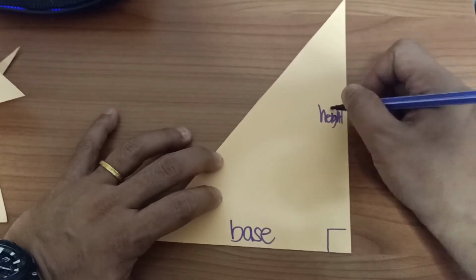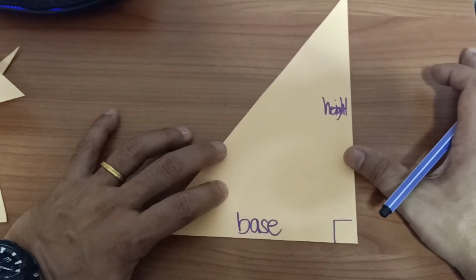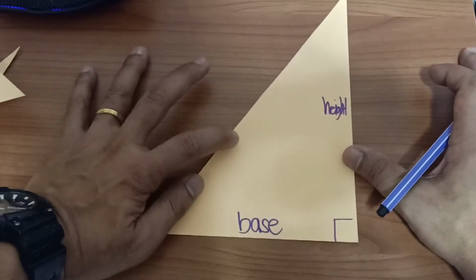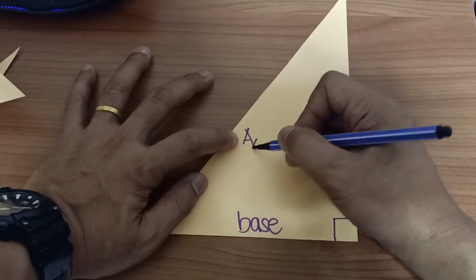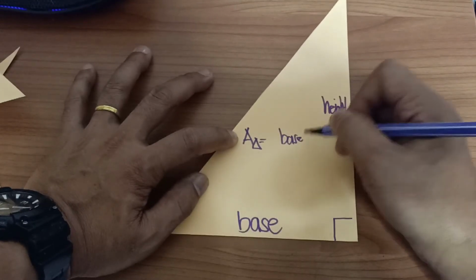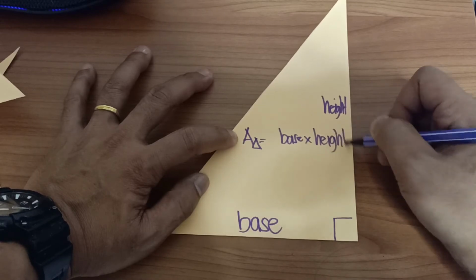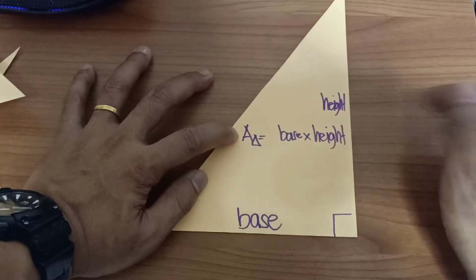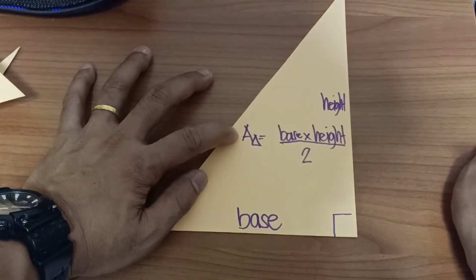So the area of a triangle is equal to base times height divided by 2.